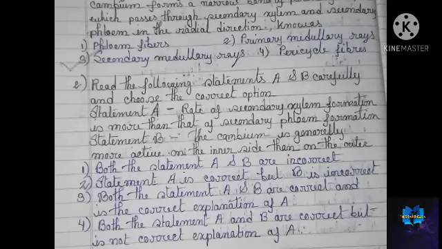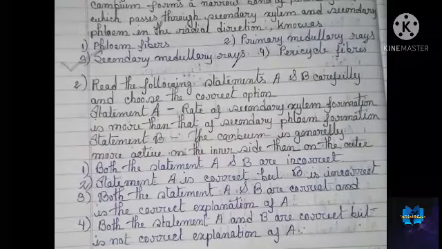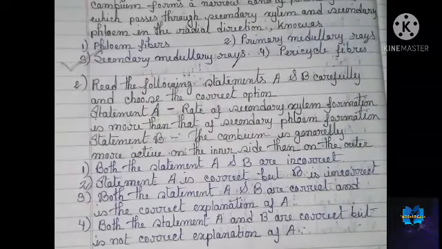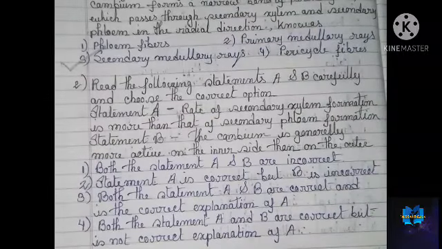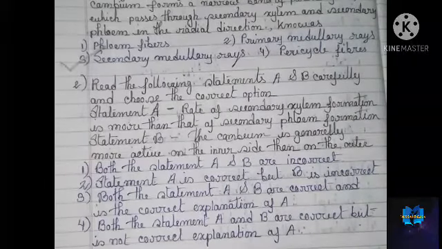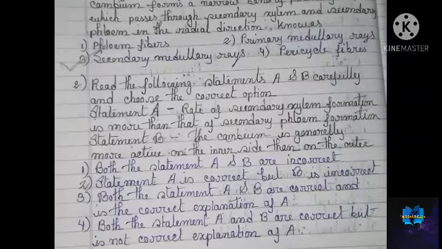The options are: option 1, both statements A and B are incorrect; option 2, statement A is correct but B is incorrect; option 3, both statements A and B are correct and B is the correct explanation of A; option 4, both statements A and B are correct but B is not the correct explanation of A. This is a very good question. Pause the video, think a little bit, and then try to answer it. Do not rush. Very easy but conceptual.